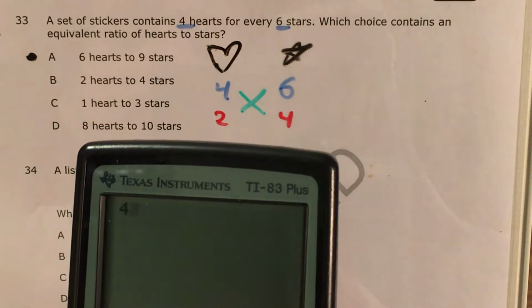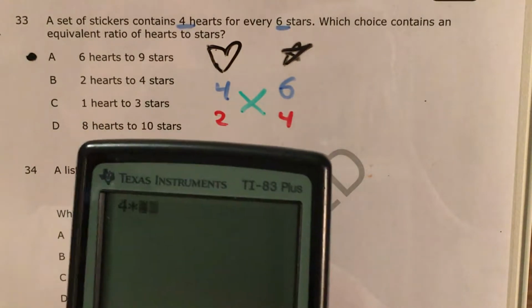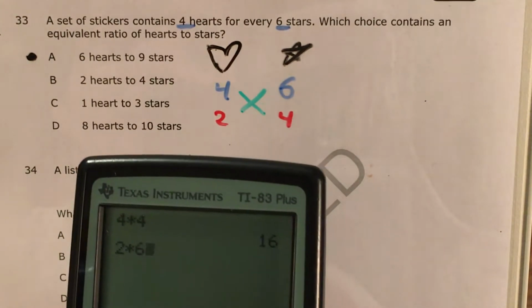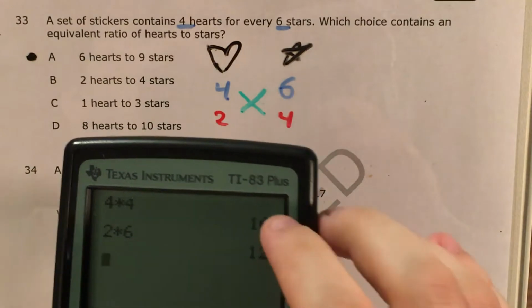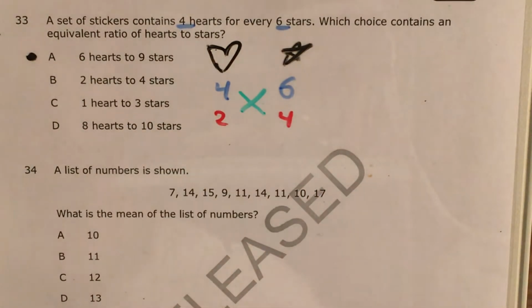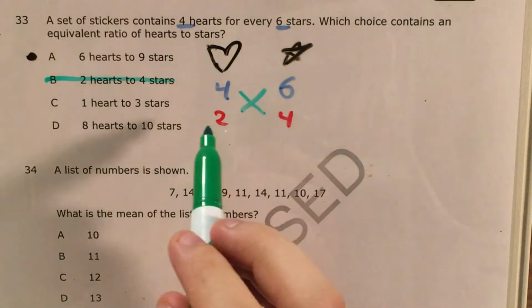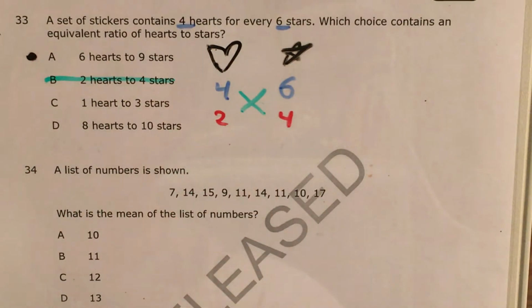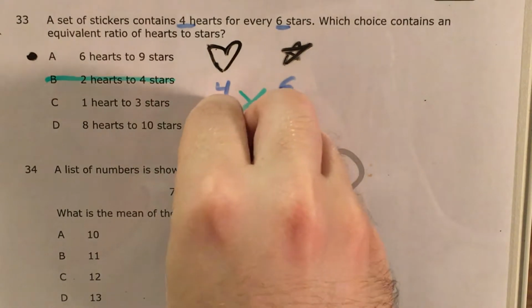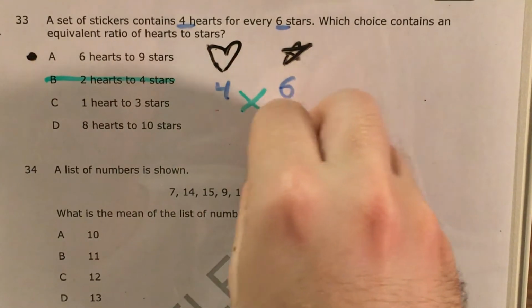Top left times bottom right gives me 16. Bottom left times top right gives me 12. Now I have different numbers here, and the fact that I have different numbers is a sign that choice B is not my answer and that 2 hearts and 4 stars does not continue this pattern. So choice B is out, and I'm going to try out choice C, which is 1 heart for every 3 stars.